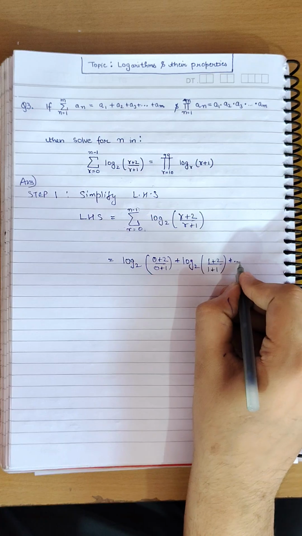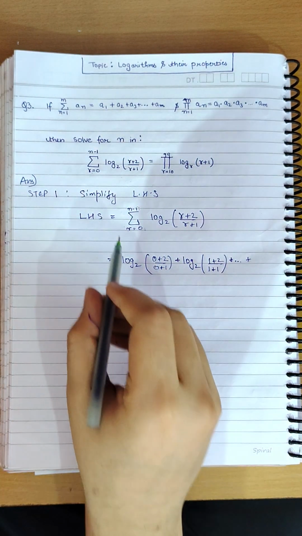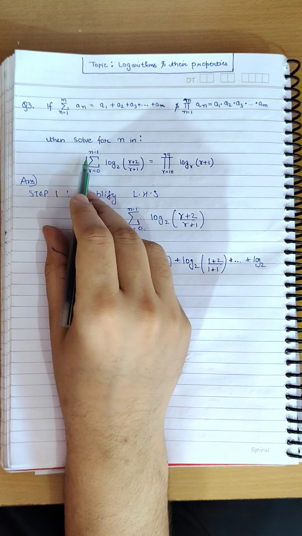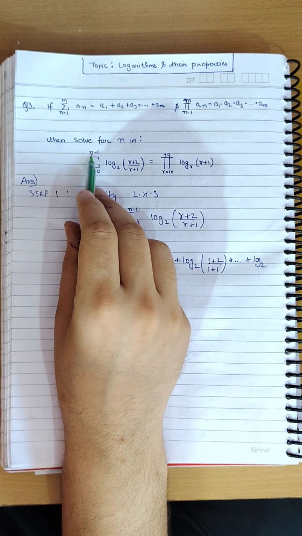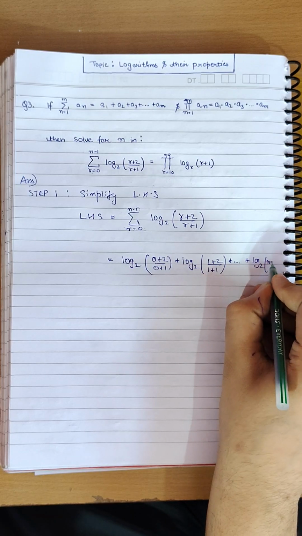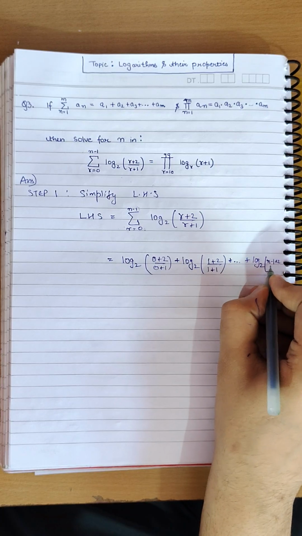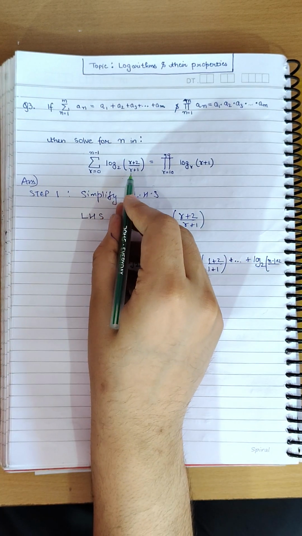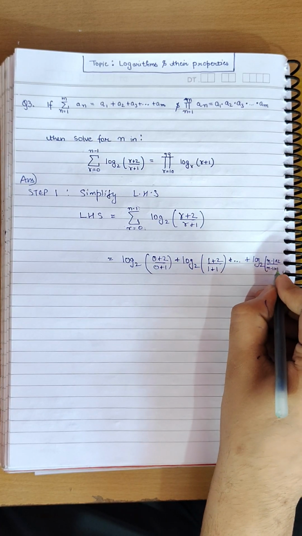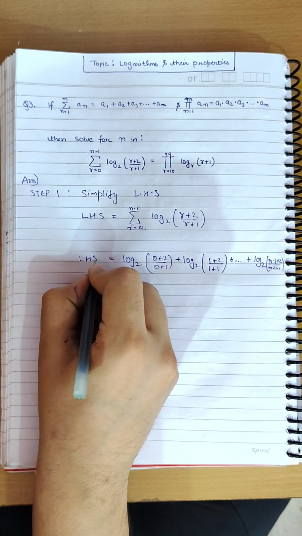Let's put dot dot dot over here, because obviously we are not going to write all the values, and let's write the final value, log 2. The final value would be r equals n minus 1. So instead of r, you write n minus 1 plus 2, which is coming from the expression, and n minus 1 plus 1 in the denominator as well. So this is how the left hand side has expanded.